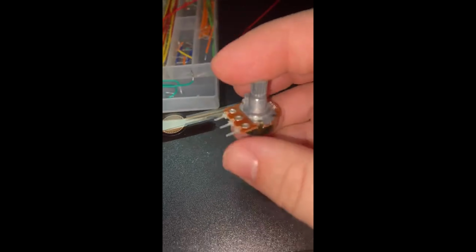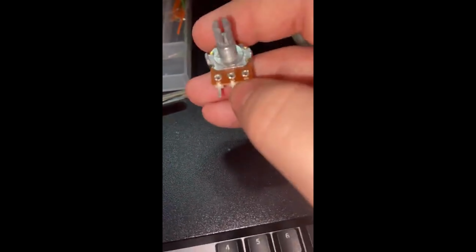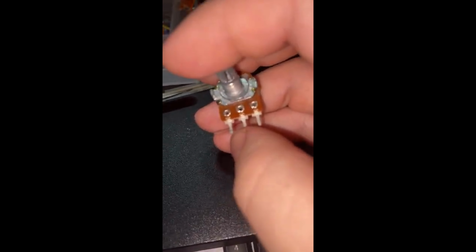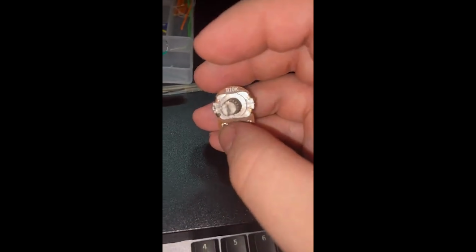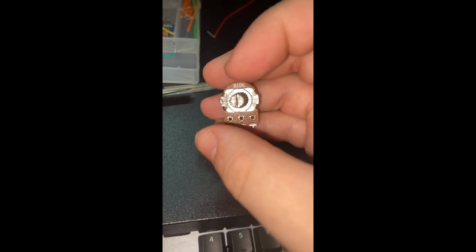The way that this works is that these two pins on the outside of your potentiometer are just connected to power and ground. But this middle one is connected to the wiper, which is what's connected to the turning or moving mechanism. And as you turn it, this wiper connects to more or less of a resistive material that allows more or less voltage to flow through the component.